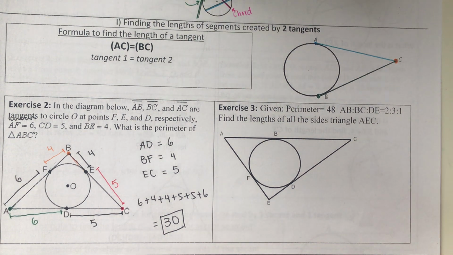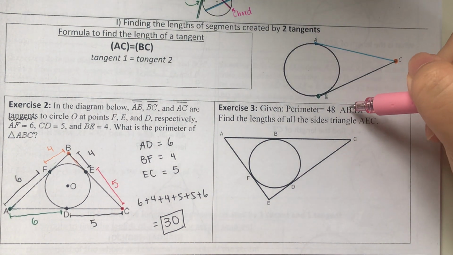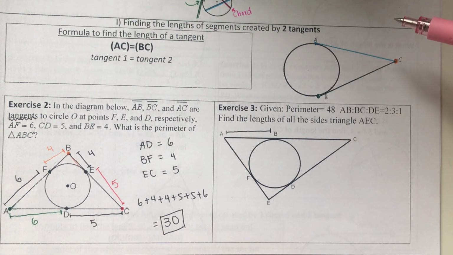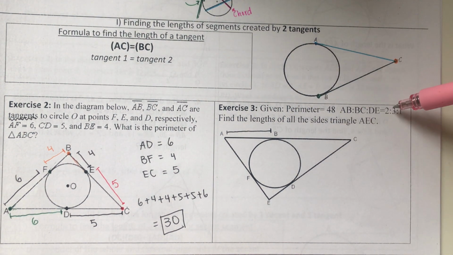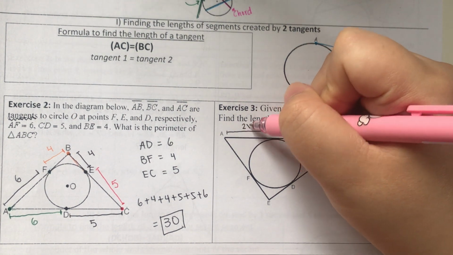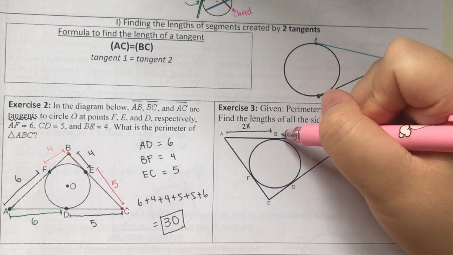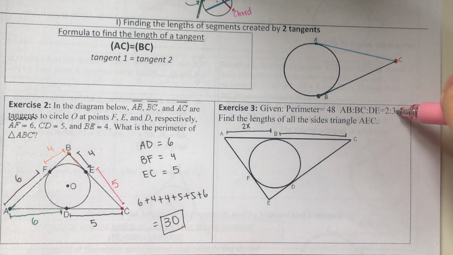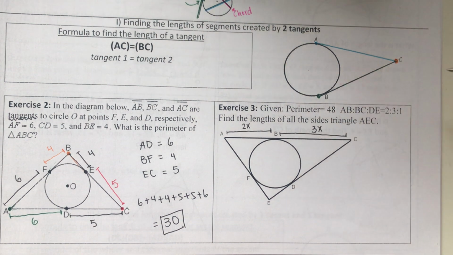Okay, so let's label what we have. AB is this line segment right here, this part of the tangent line, and it's 2. Now we're talking about ratio, so I'm going to label this as 2x. BC, another tangent line, is labeled as a 3, so I'm going to mark it as 3x.